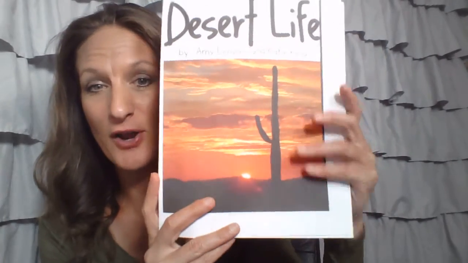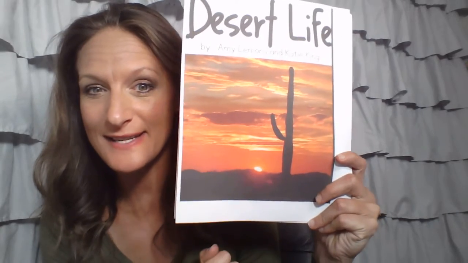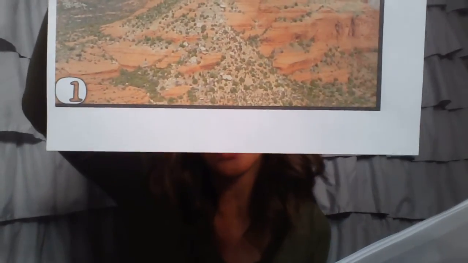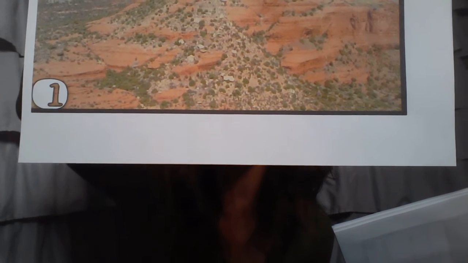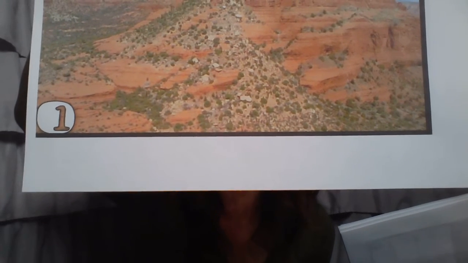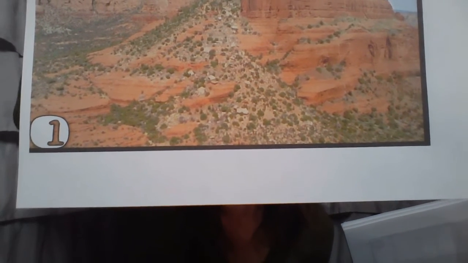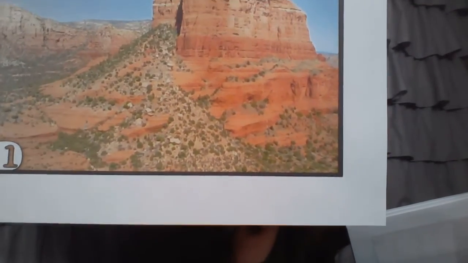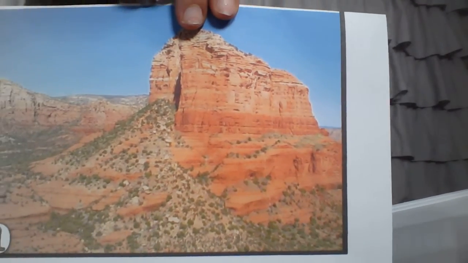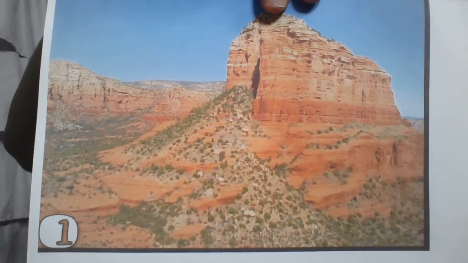Desert life. Are you going to draw a desert that has a cactus? Definitely the sunshine, right? Here is another example of a desert, boys and girls. You can see that there is some vegetation, which means different types of plants. And you're also going to see blue skies, as it talked about in the little javelinas.